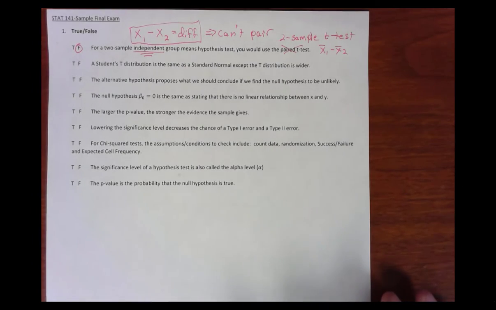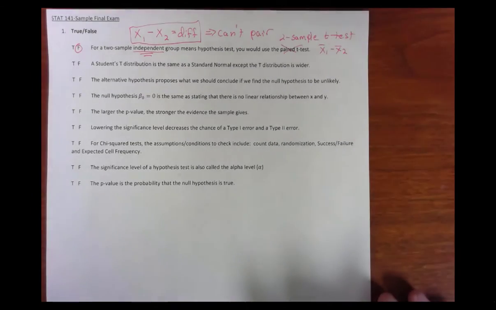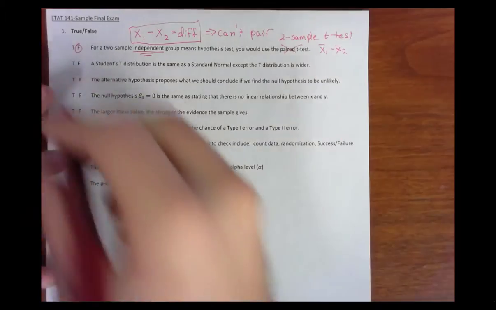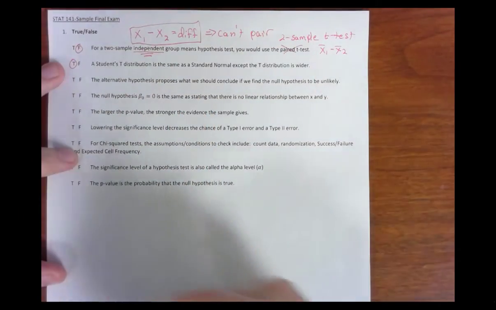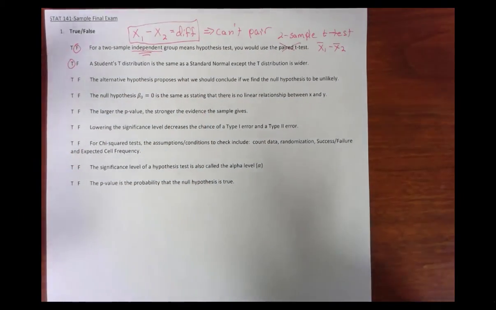The second question says, a student's t-distribution is the same as a standard normal, except the t-distribution is wider. And that's exactly correct. Our t-distribution depends on the degrees of freedom, and the larger and larger the degrees of freedom, the closer and closer to the normal a t-distribution is going to be. But a t-distribution is always wider than a standard normal.